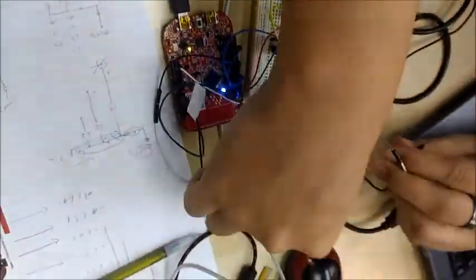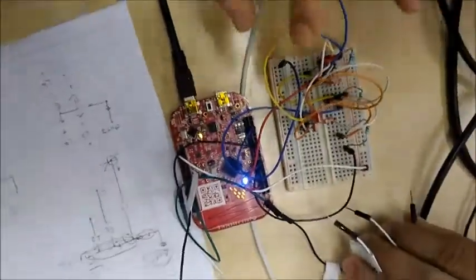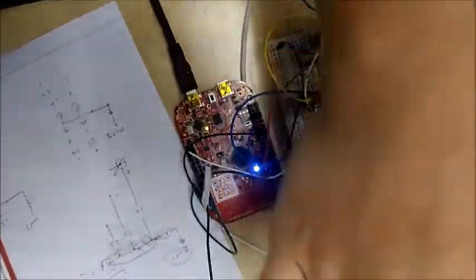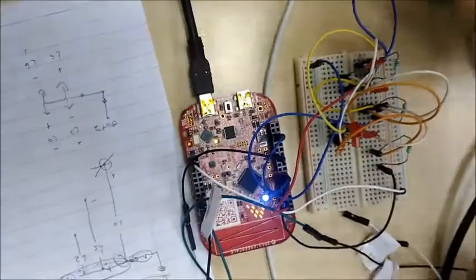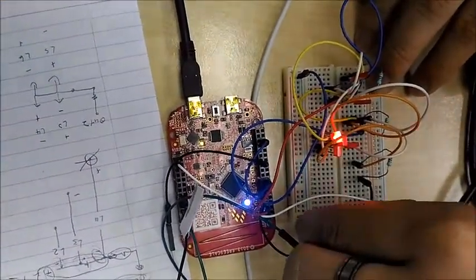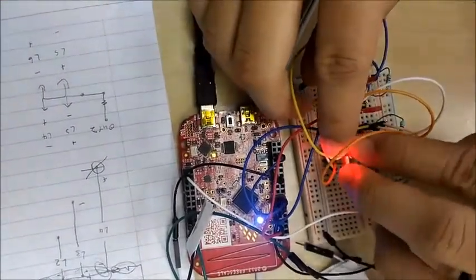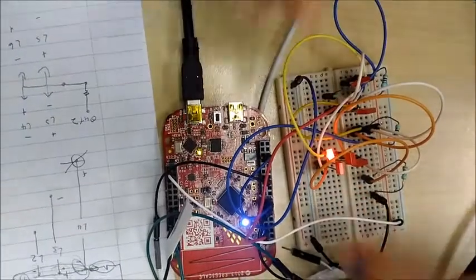We have input 1, 2, and 3. So right now we will light up the first LED, LED 1, by connecting it to a ground. It will light up because this line is to ground. This is 1.